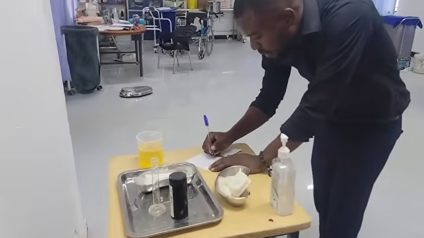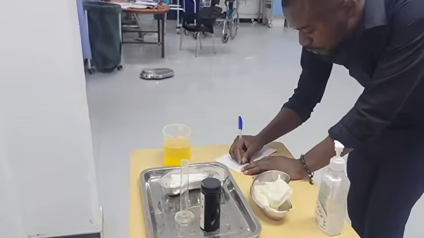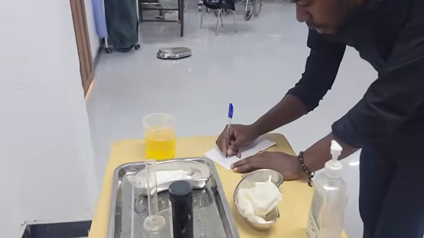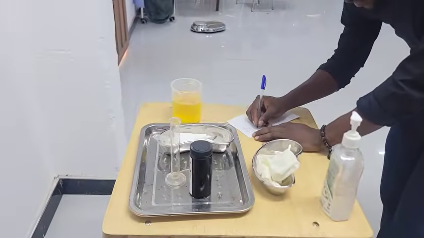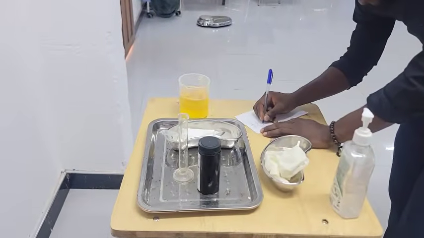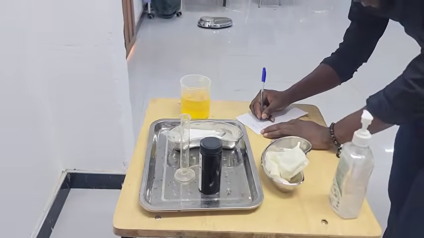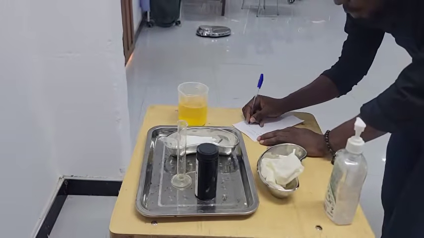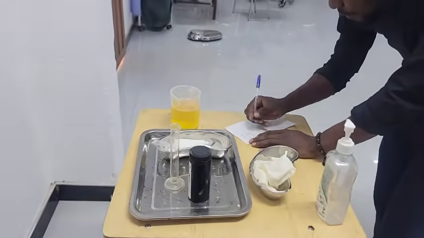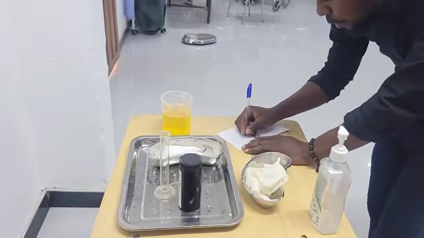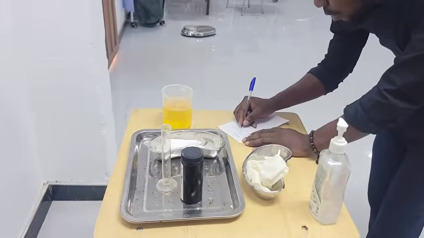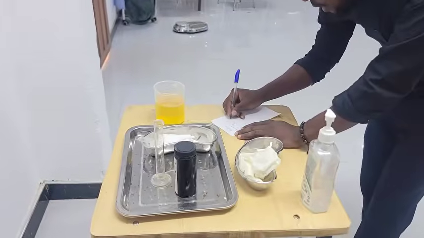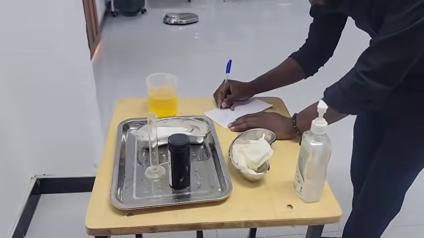So for the physical properties, we said the amount is 400 mils. The color, which is a clear amber or straw amber. Then the smell is aroma or aromatic, if you like.